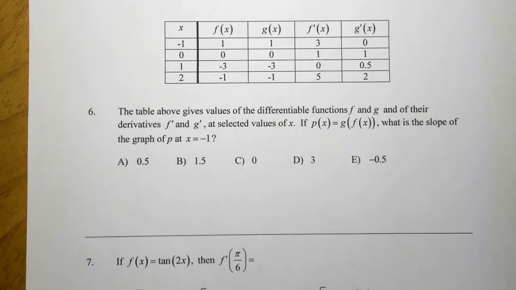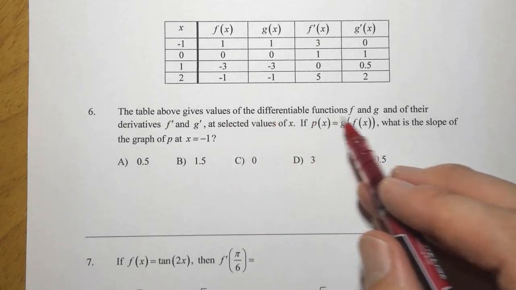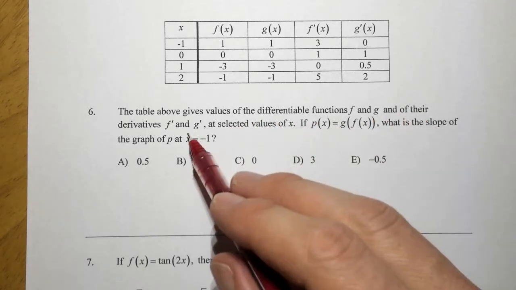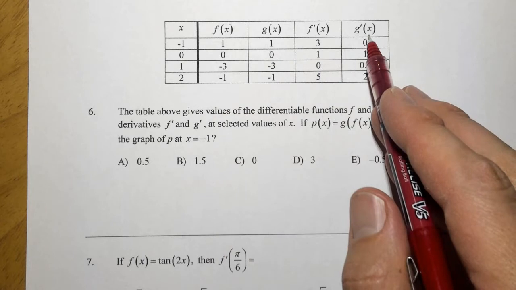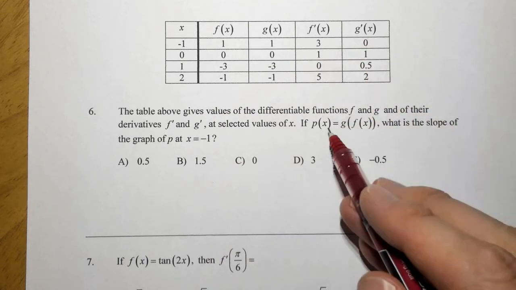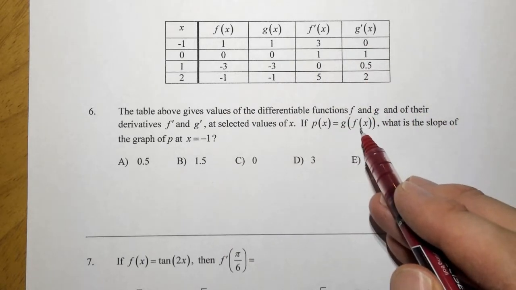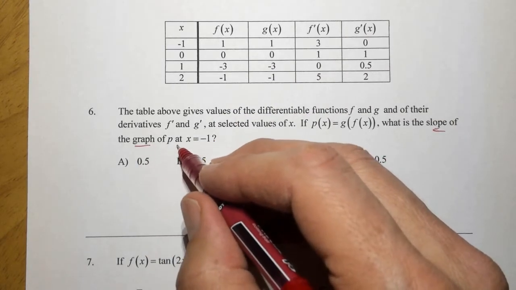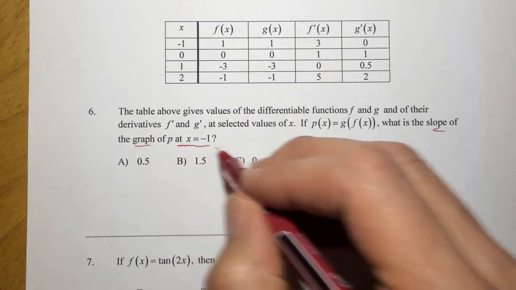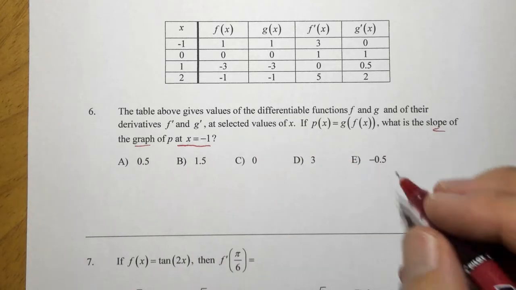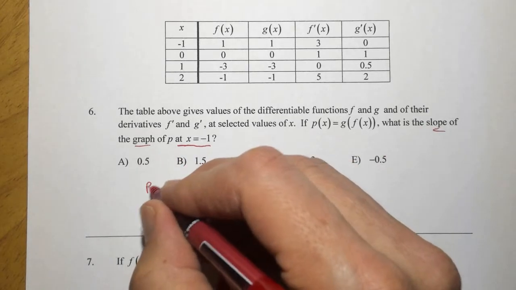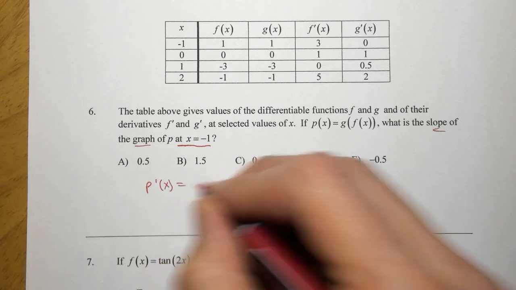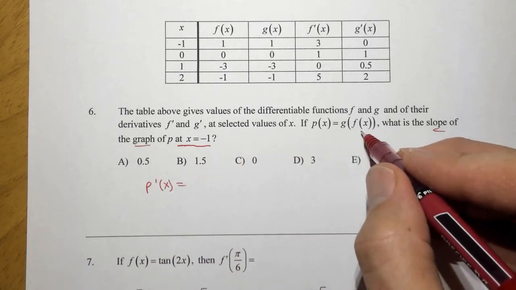Okay, now we move to a table of values for number 6. The table above gives the values of the differentiable functions f and g and of their derivatives, f prime and g prime, at certain values of x. P is g of f of x, and we want the slope of the curve at a point. So we want a derivative. We are being asked about p prime. Well, p is a composite function, which means chain rule.